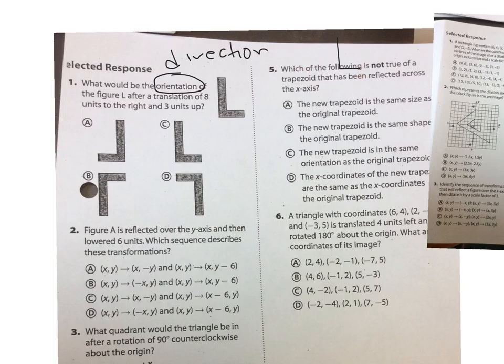And the orientation says, what would the orientation be? It still stays that letter L shape. It doesn't turn. Remember, orientation is direction. So this is still going to stay in that same L format. It doesn't flip over, it doesn't reflect, and it doesn't rotate. So the correct answer for number 1 is indeed C.